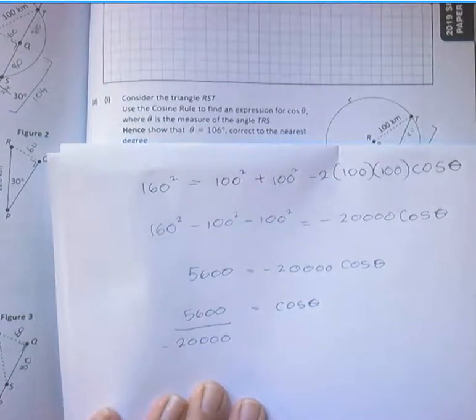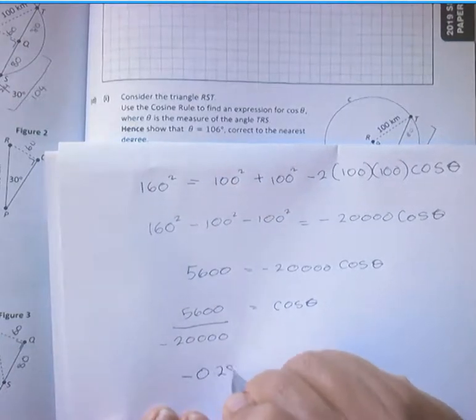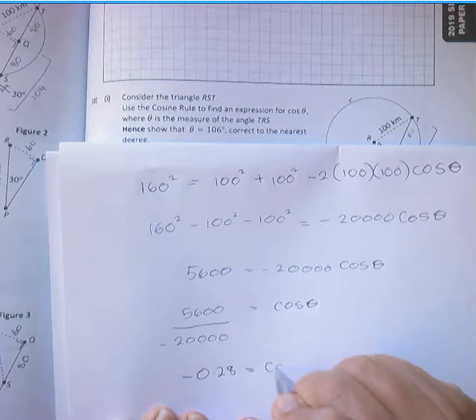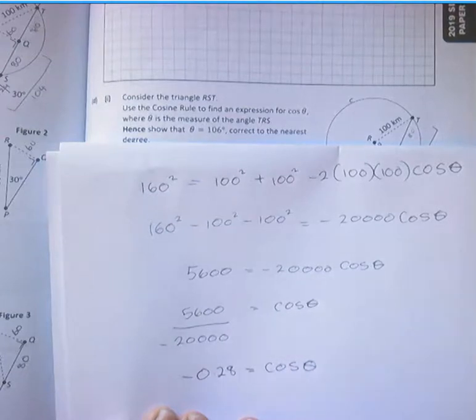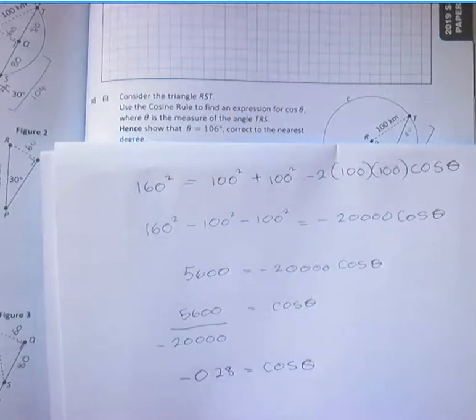So 5600 divided by 20,000 gives me the grand total of minus 0.28 is equal to my cos theta. Okay, so that would be the part 1, which was your expression.